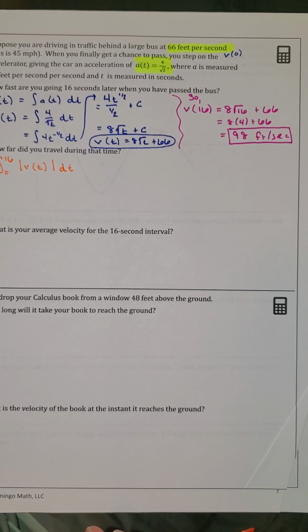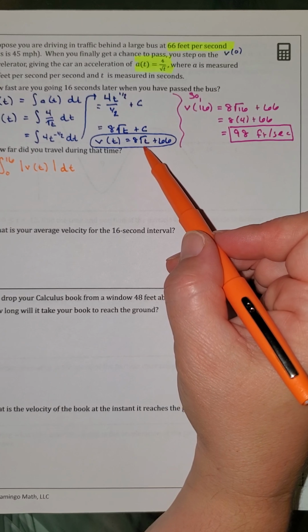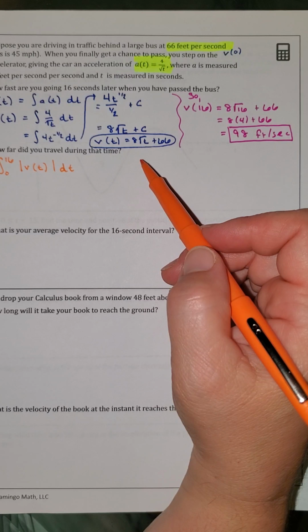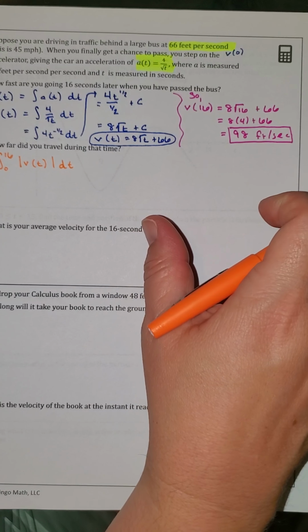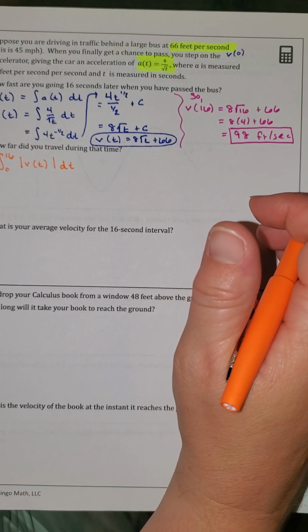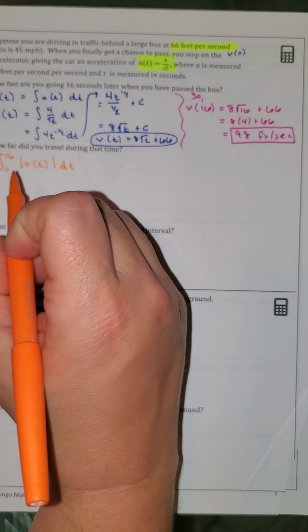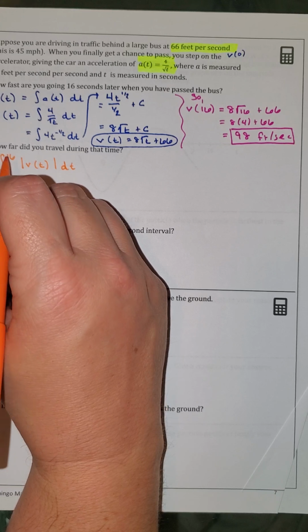Okay, and then v of t being 0 would only happen at 0. Okay, so from 0 to 16 of the absolute value of v of t.